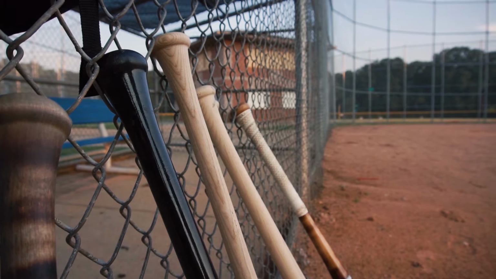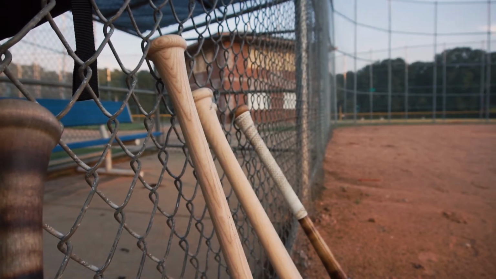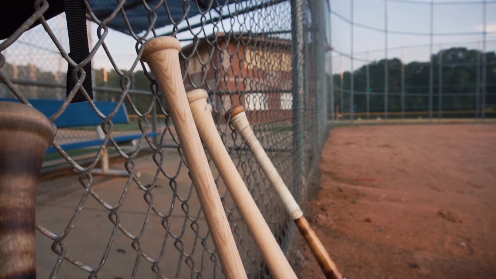Dan, the owner, brought a couple bats to choose from for the subject, and what was cool is these bats were propped up against the fence. And what we did was we focused on one bat that the batter was going to use. And as I was focusing on that bat nice and close, he brought in his hand, picked it up, and brought it out of frame. That was our next shot that we did.